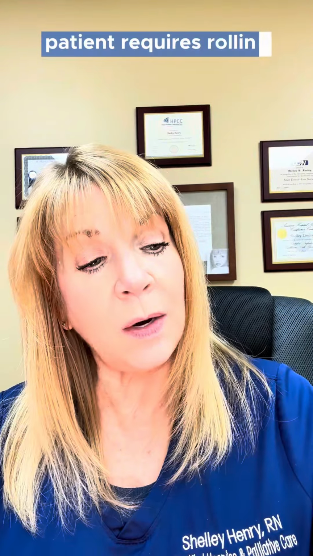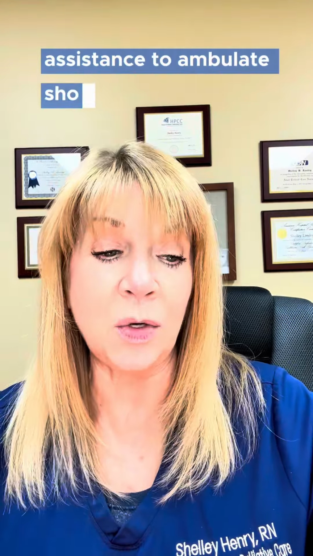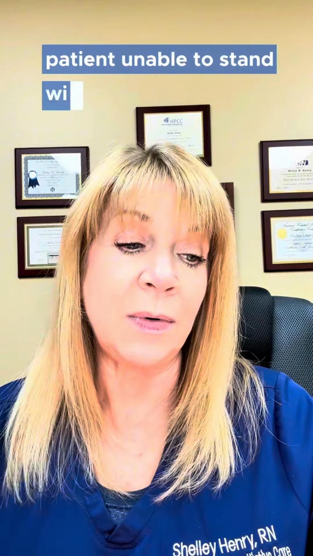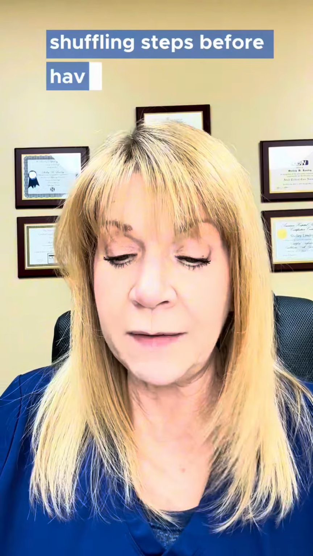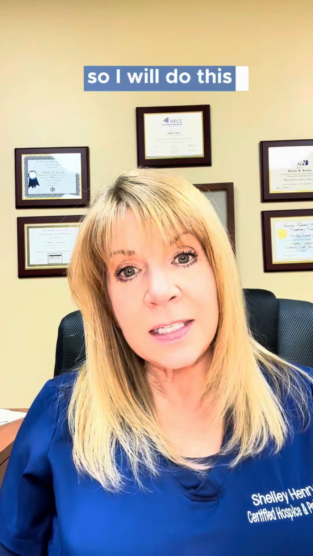Patient requires rolling walker and standby assistance to ambulate short distance. Patient unable to stand without assistance and only able to take 3 to 4 shuffling steps before having to stop and rest. Lack of tolerance for activity has resulted in muscle atrophy and increasingly worsening state of weakness. So I will do this, and then that will be my note for that week.